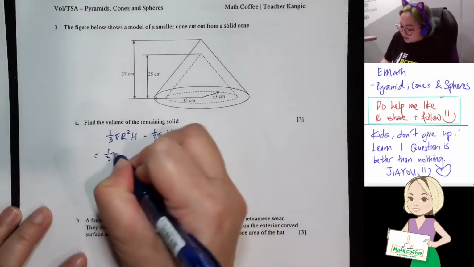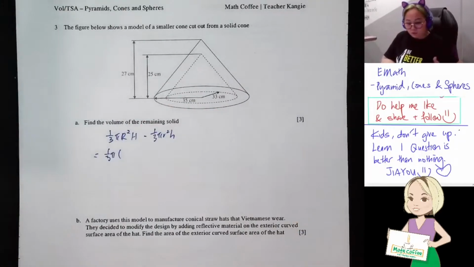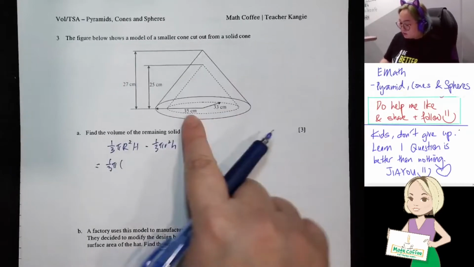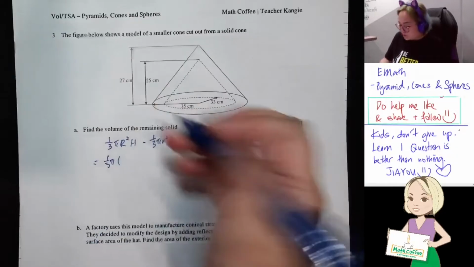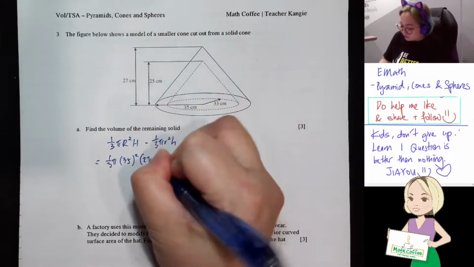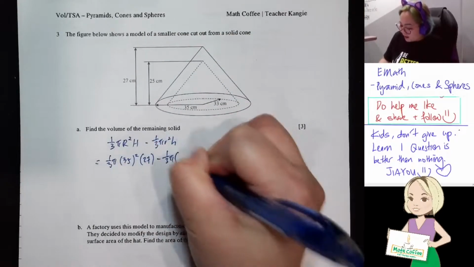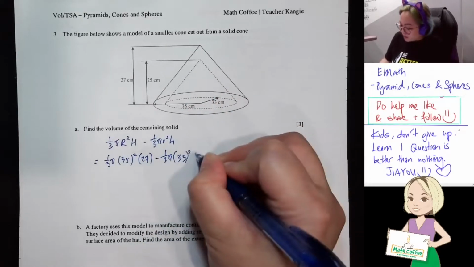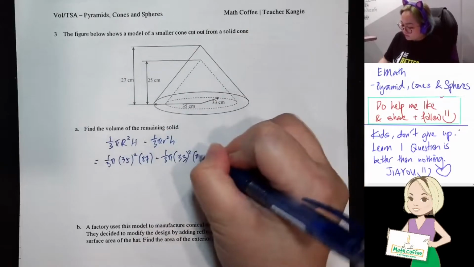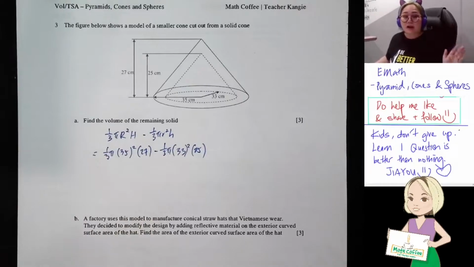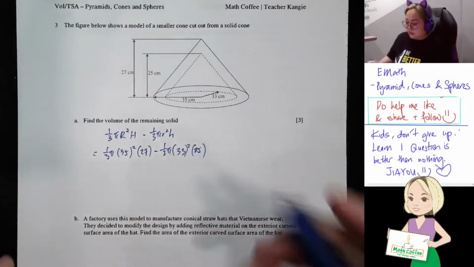So 1/3 pi, let me go through. Okay, the big one, the radius is 35. So it will be 35 square, and the big height is 27. Minus 1/3 pi, then the small one, the cone, the radius is 33 square, and the small height is 25. So do you see that there's pi inside? Yeah, I'm not going to use the calculator pi first. I will just put it in terms of pi first. Last step, then I key calculator pi.